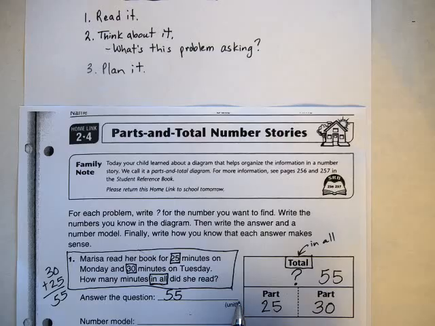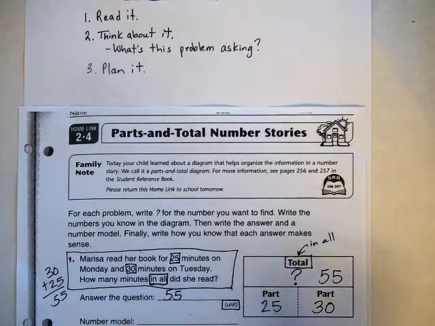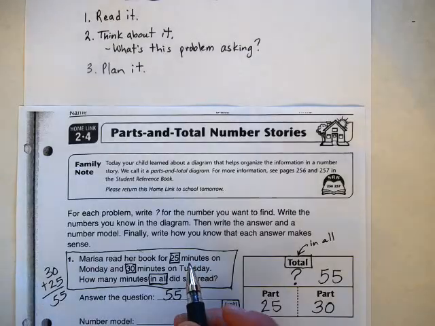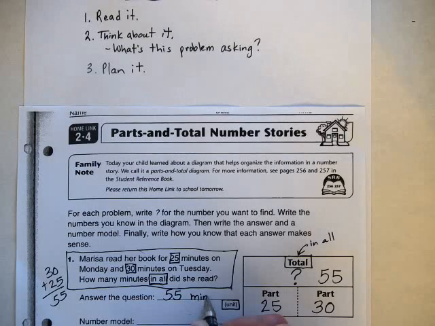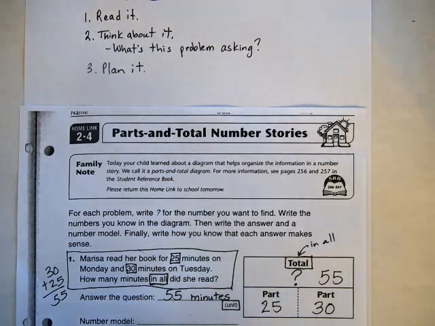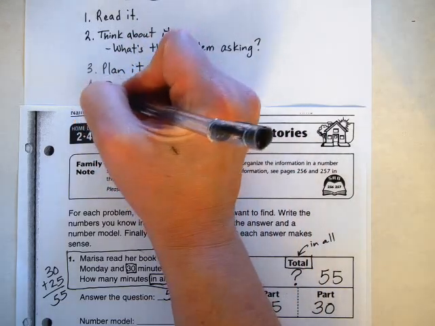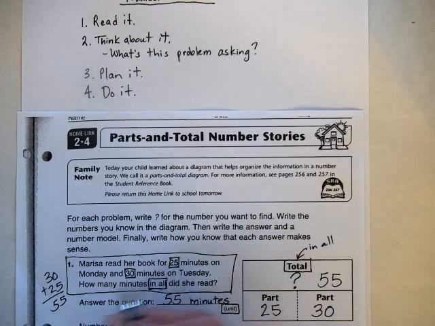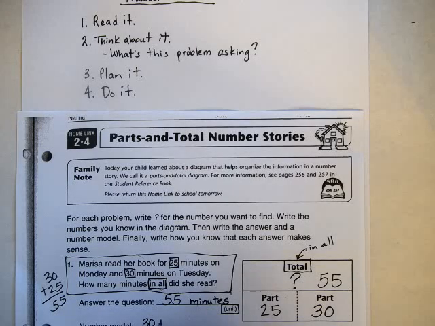Okay? And then look here, this unit. Don't forget this unit. See, 55 what? 55 horses, cows, pigs, sheep. No, 55 minutes. Right? It says it right here. 55 minutes. I'm going to write minutes for my unit. So I have 55, I have minutes, and then the number model. Okay, I've got to show what I did. And for number 4, the step was to do it. Okay, and that's actually what we're doing right now for number stories. So my number model was just what I did here. 30 plus 25 equals 55. That is the number model.